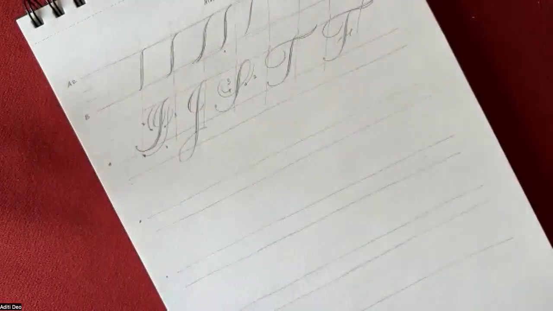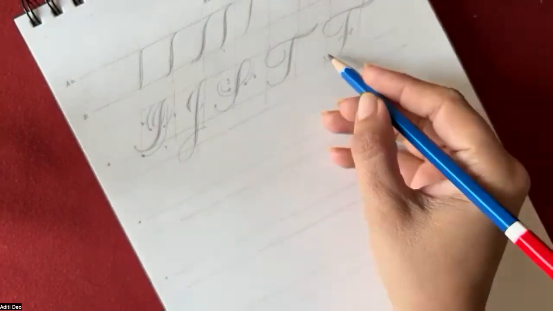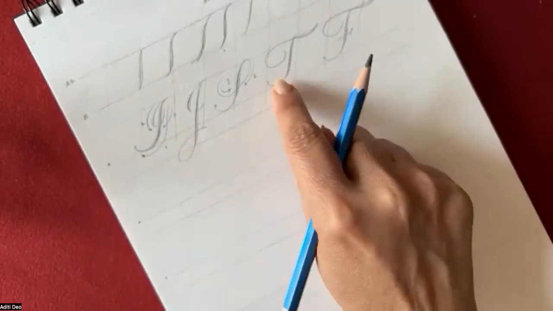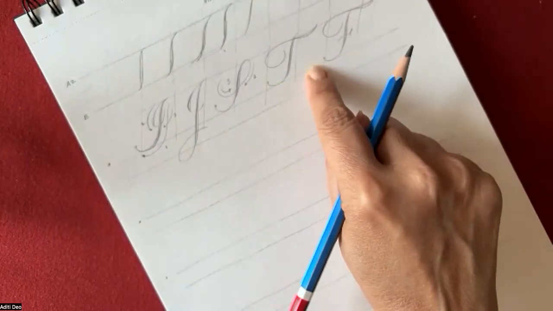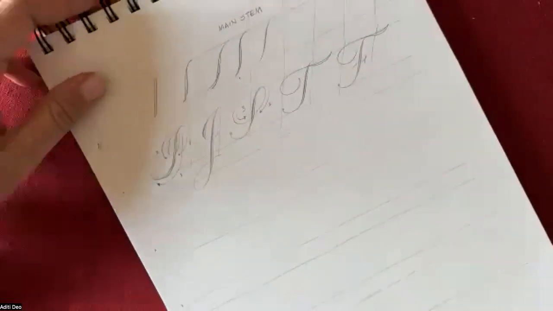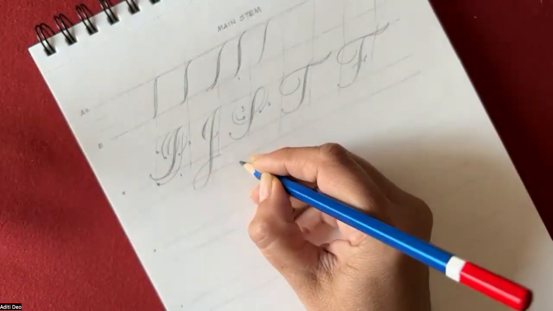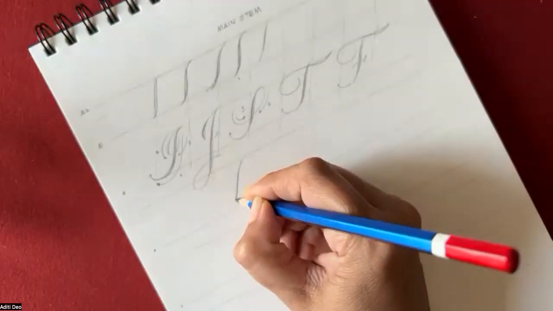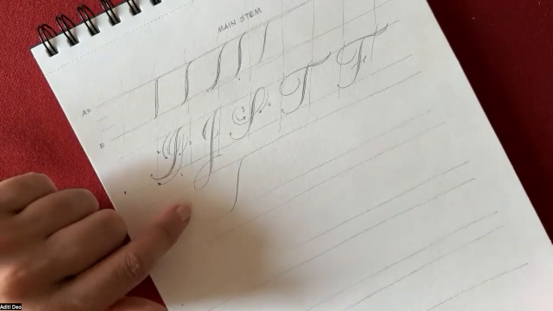All right, so the next letters, we will take on the letters V and W. Same stroke again, but this time we are not taking the bottom of the stroke too far. Let me make it on this side. Just the end of the stroke here. Don't allow flourish.